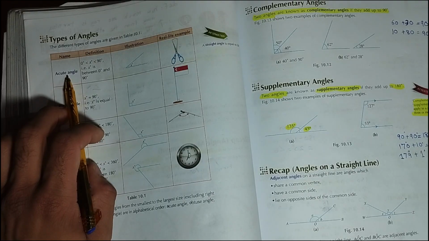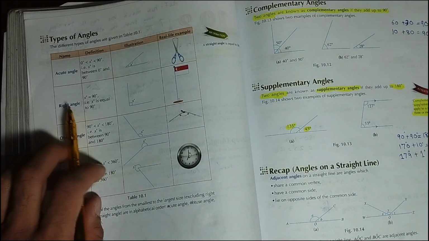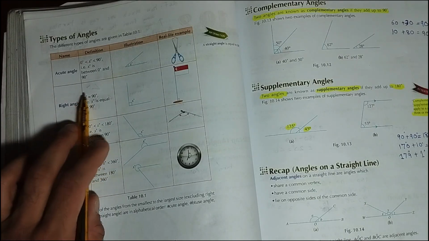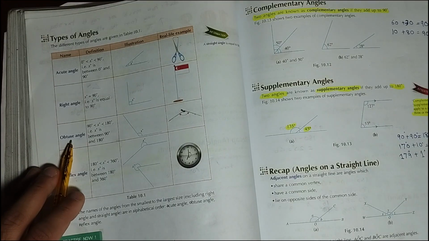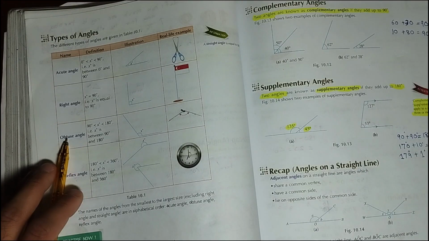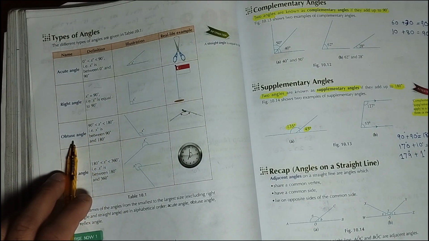What if the angle is 1? 1 is still more than 0, that's why it'll be acute. What if the angle is 91? If it's 91, then it's more than 90, and that's why it'll be obtuse. What if it's 179? If it's 179, then it's less than 180, that's why it'll be obtuse.